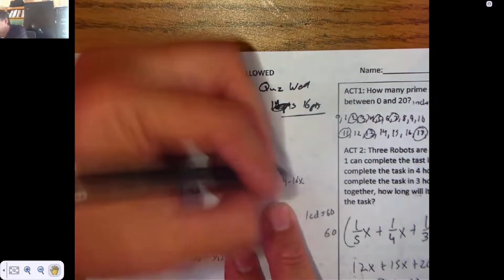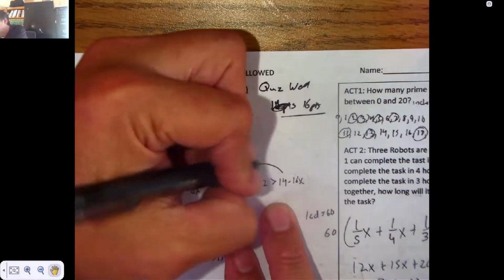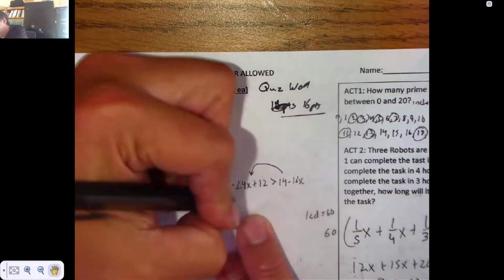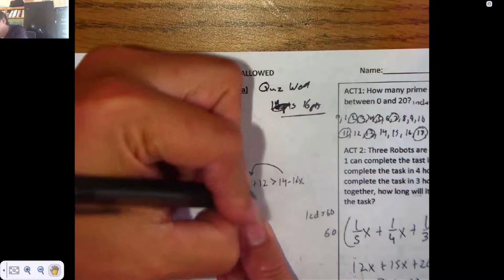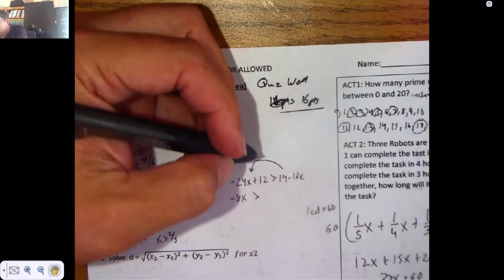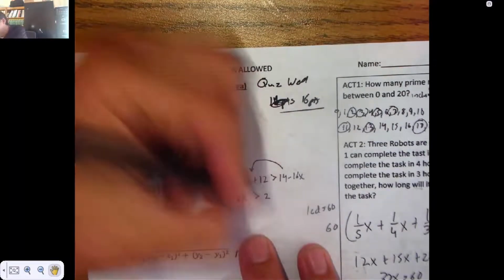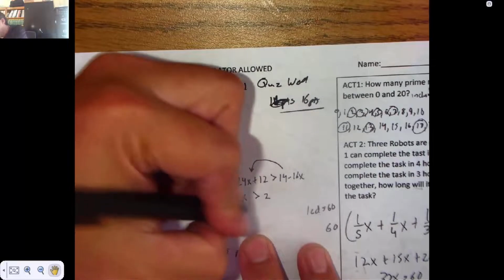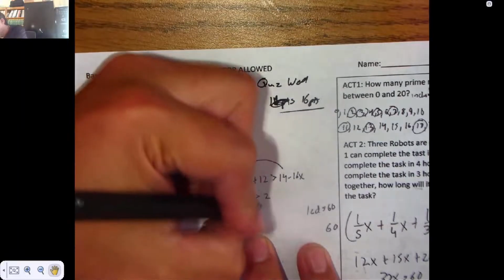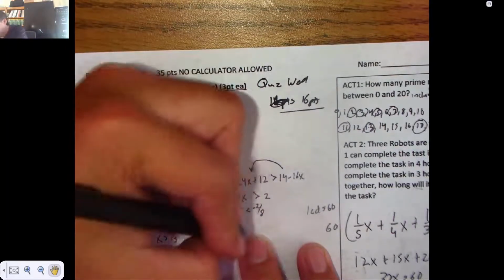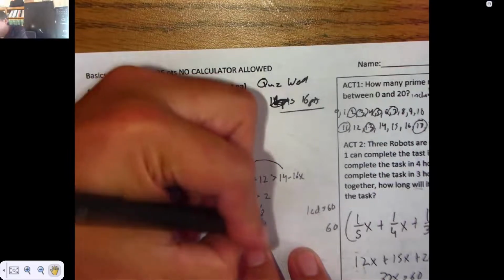All right, here, kind of same technique. I'm going to add 16 to negative 24. That's going to give me negative 8x. I'm going to take away 12 from 14. That's going to give me 2. I'm going to divide by a negative, which means I flip the inequality symbol as I do it, and I get that x is less than a negative quarter.